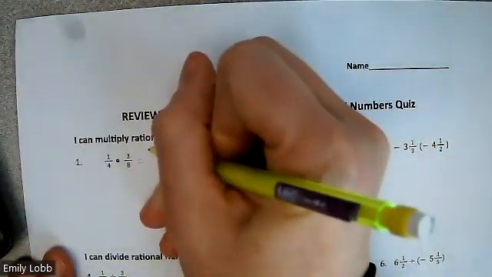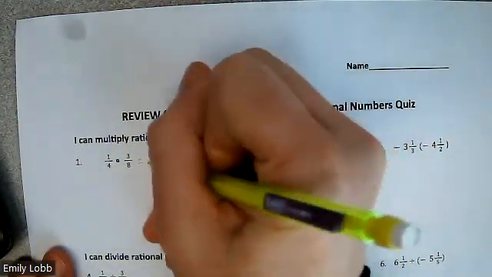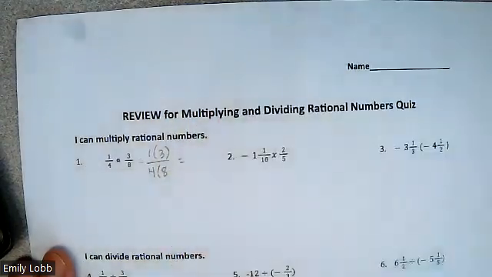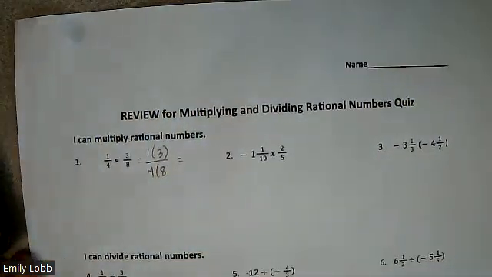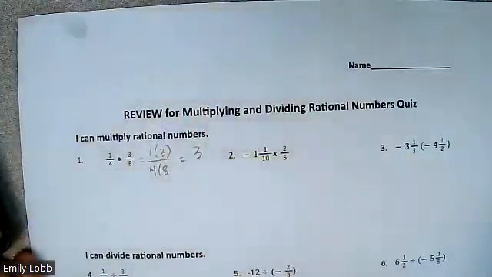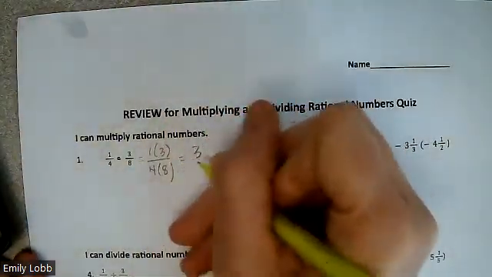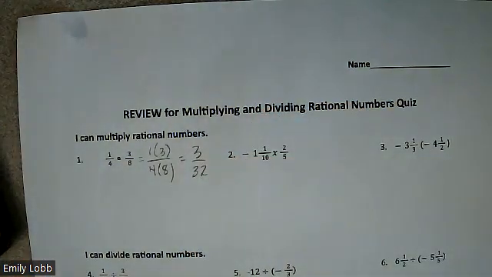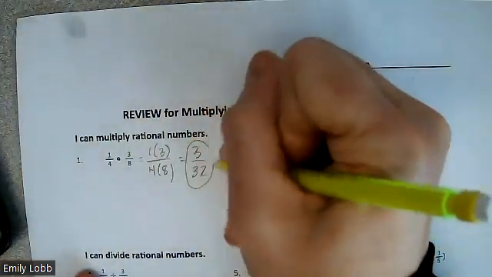So we're saying 1 times 3 over 4 times 8. Well, what's 1 times 3? 3. And what's 4 times 8? 32. Do 3 and 32 share any common factors? No, they do not. We were not expecting them to. So here is where we end.